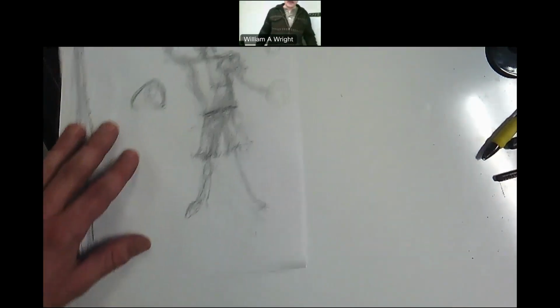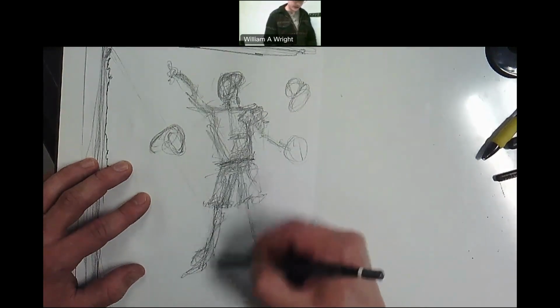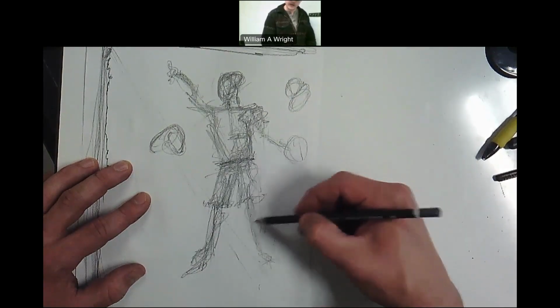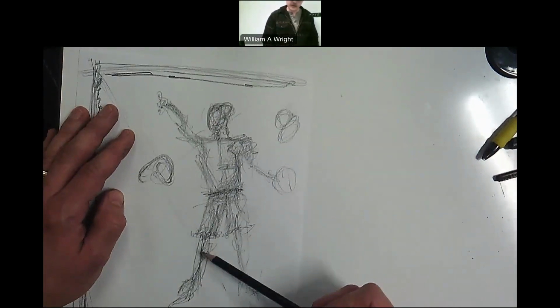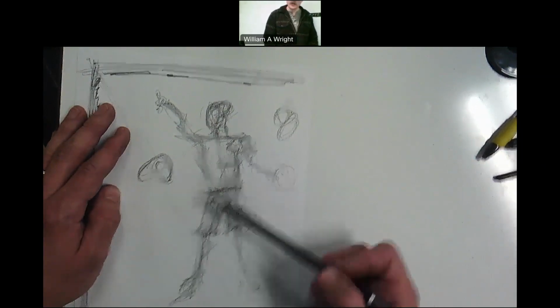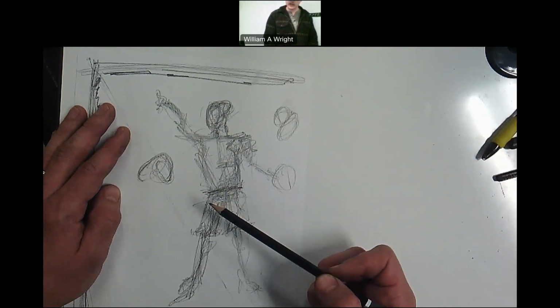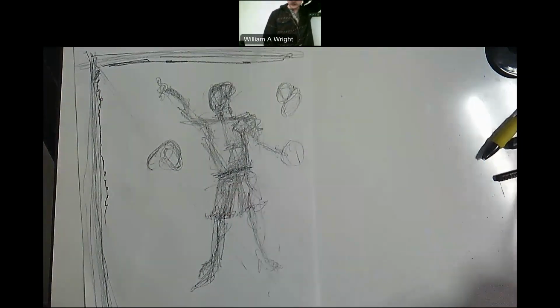That's a good minute and a half gesture. I should have drawn it bigger. His legs are definitely longer than I have here. And that's another thing: it says it in the slides, after you finish something, I want you to go back and compare what you have in your drawing to the actual photo.